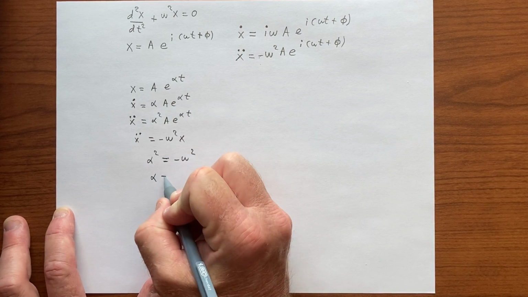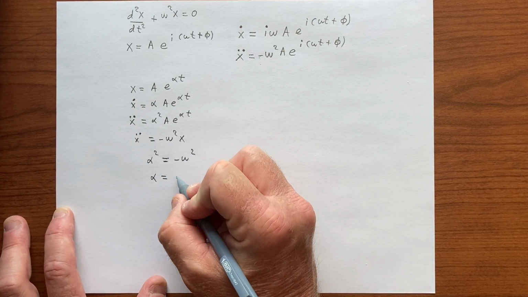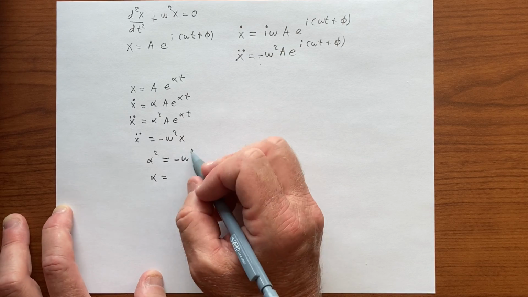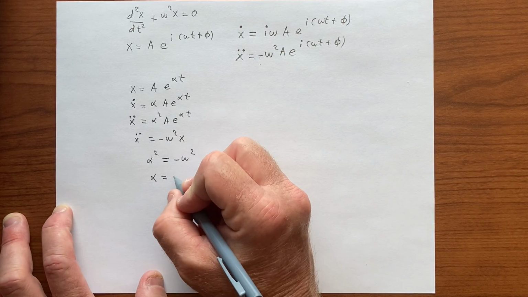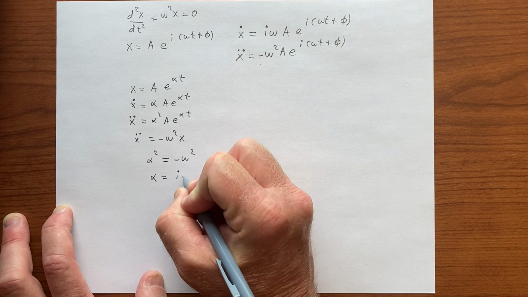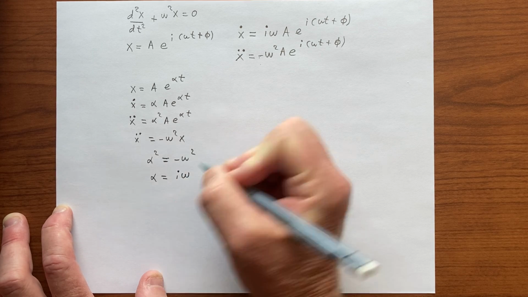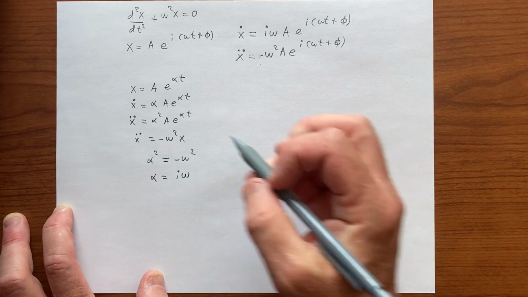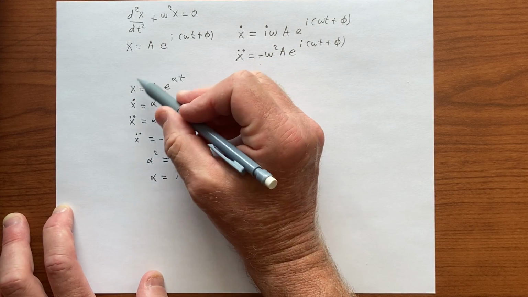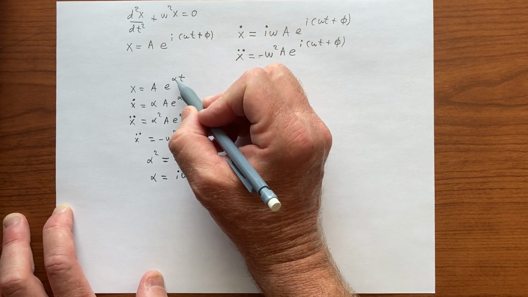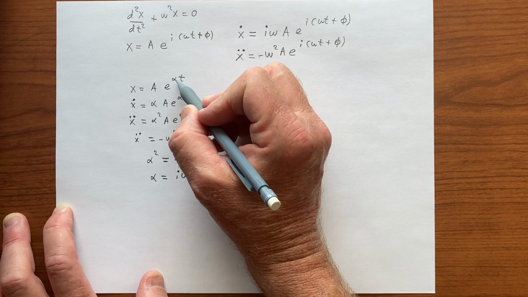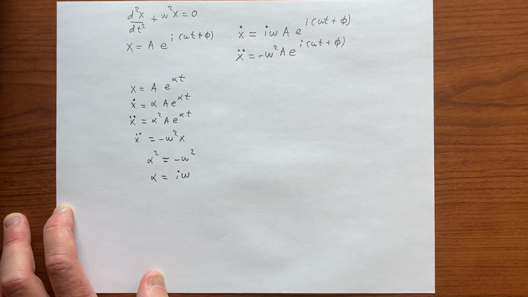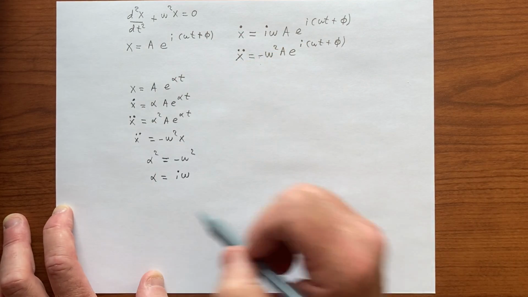And so alpha is equal to the square root of this. So it's the complex number i, which is the square root of minus 1. But this allows us to consider exponentials that are also not complex numbers. So we'll see that when we get to LC circuits.